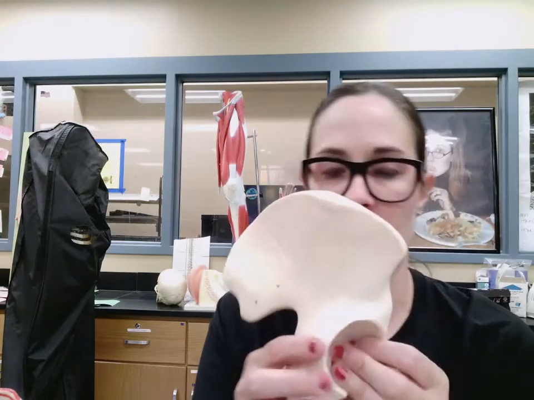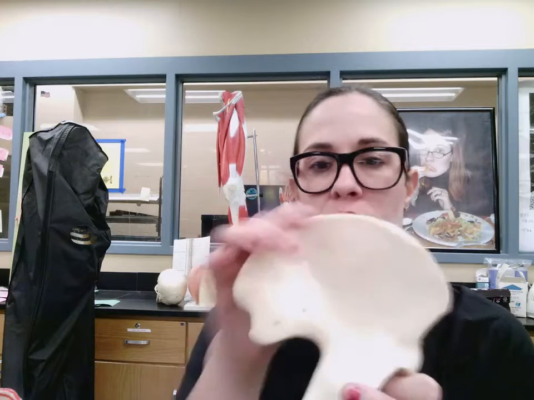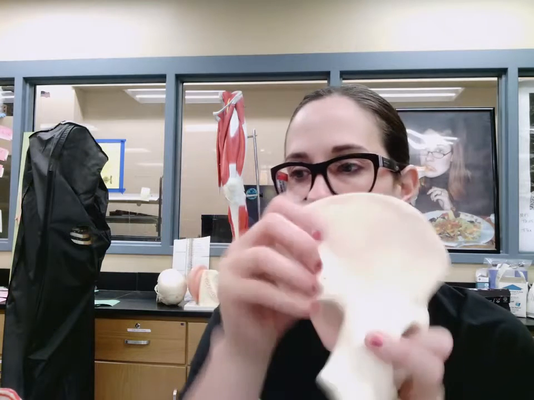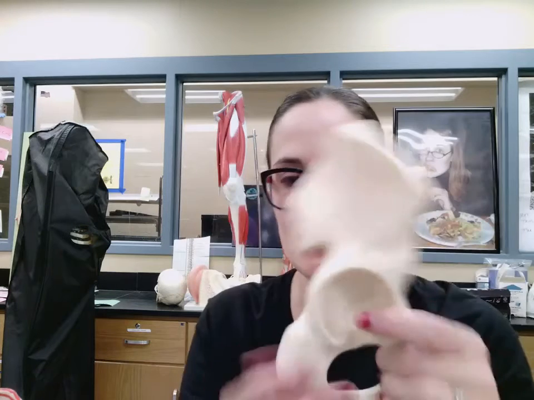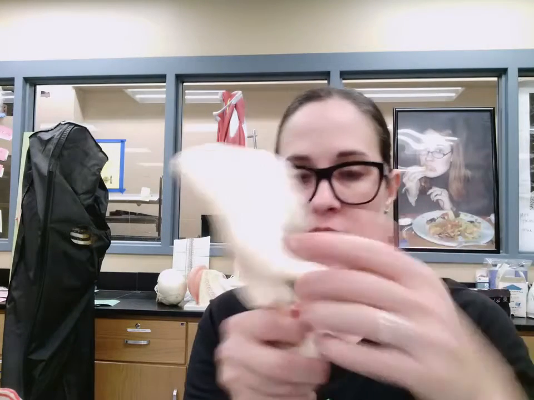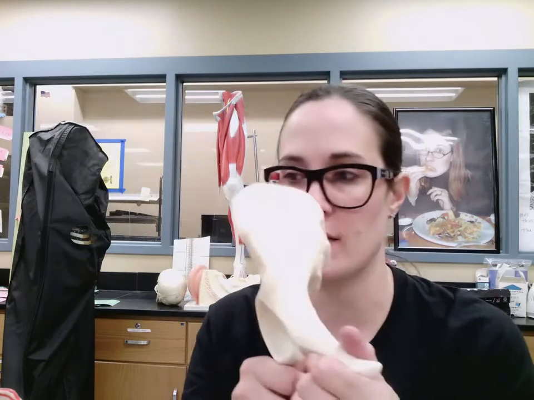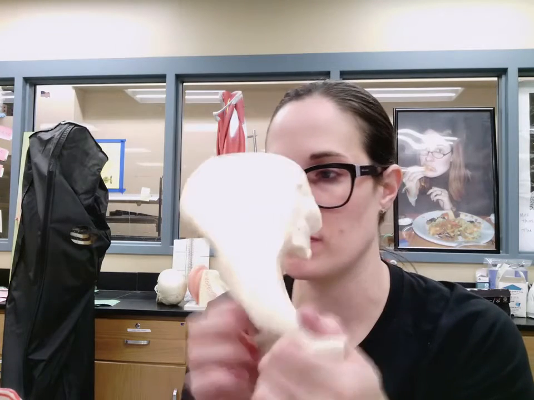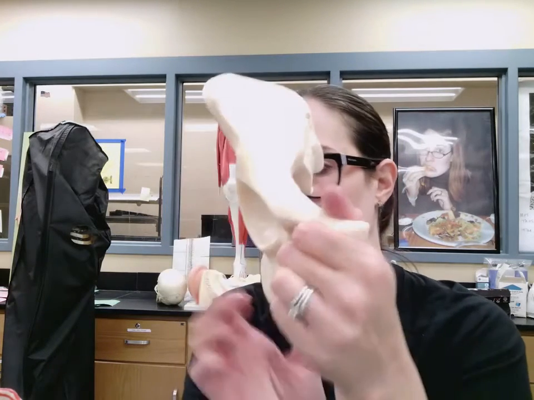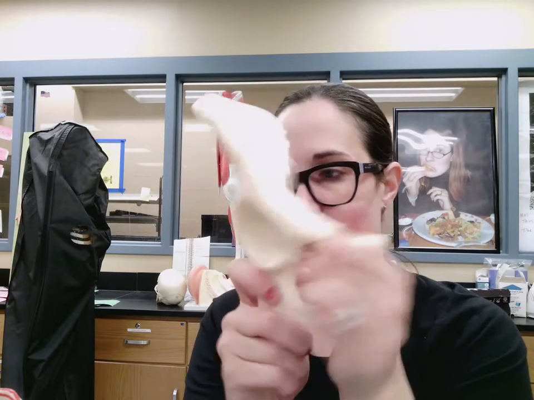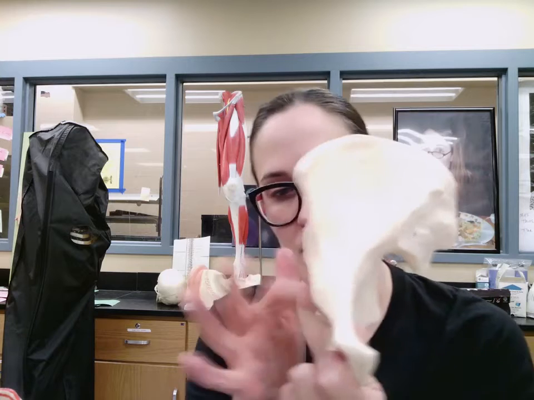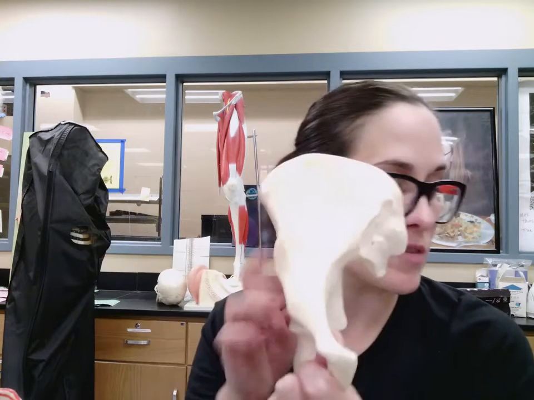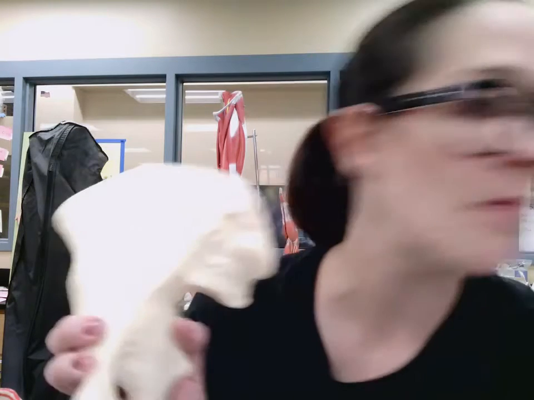And then you have your ilium, your ischium, and your pubic bone. Your ilium is this bone. Your ischium is your butt bone, the one you sit on right here. And then your pubic bone. So this is actually your right hip or your right coxal bone. So ilium, ischium, pubic bone. The acetabulum faces out or towards the lateral side. So let me grab the other pelvic bone here.